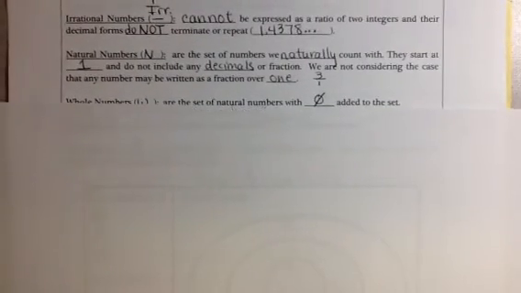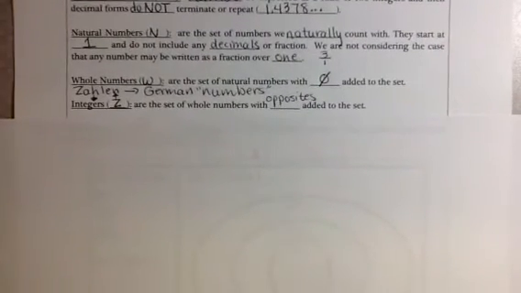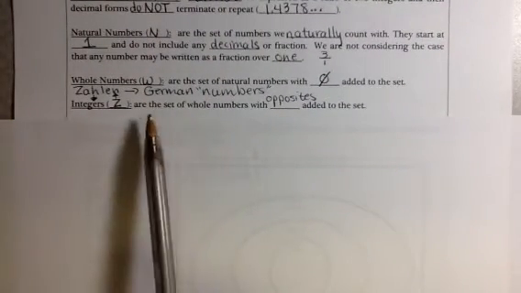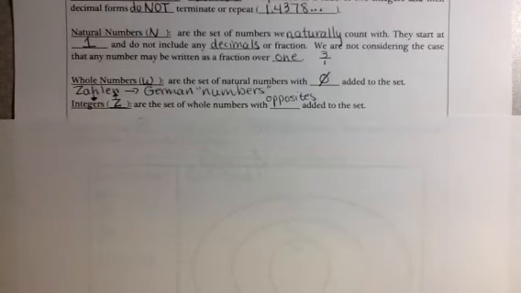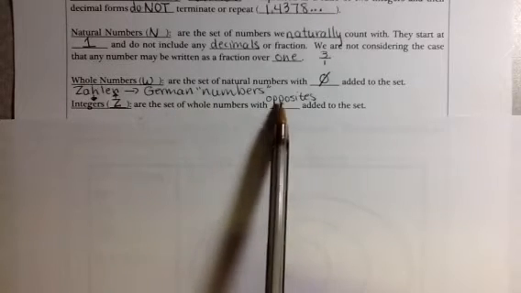The next set are the integers, and integers are represented by the letter Z, and you might wonder why Z. Well, that comes from the German language. This is the word for numbers. So maybe think of integers, maybe say it integerz, like there's a Z at the end of it to help you remember the letter that represents it. These are the set of whole numbers with their opposites added to the set. So we can talk about -1, 0, 1, and so on.